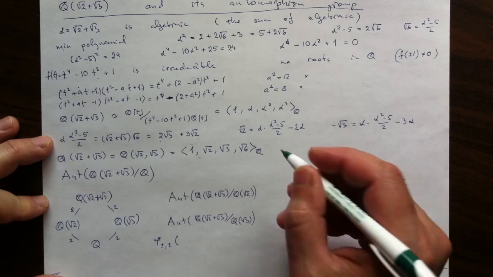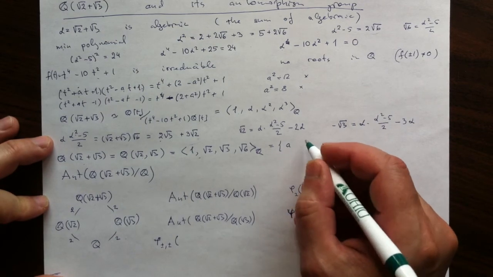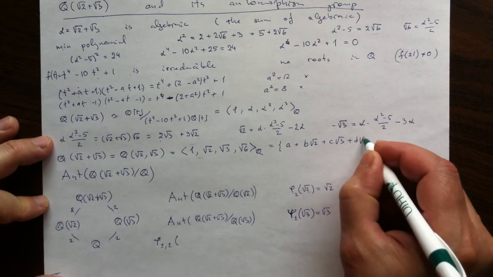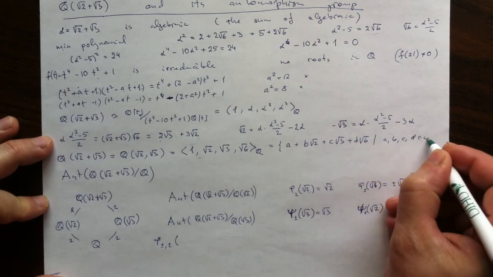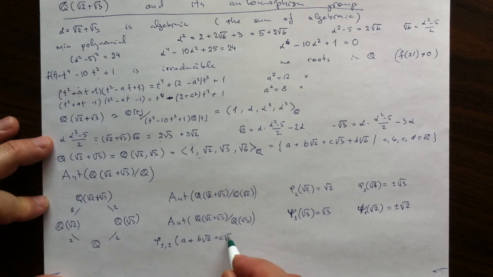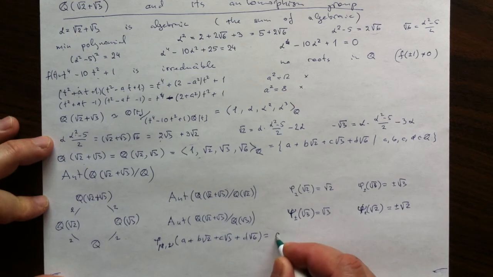So I will write down, let me write here the complete description of elements, as I said, a plus b square root 2 plus c square root 3 plus d square root 6. A, b, c, d are rational numbers. So in this way of writing, I'll just take an arbitrary number from my field and write what this does. So maybe I'll have to call them signs, some Greek letters like mu and nu. So mu and nu are going to be plus or minus, and then A is just fixed altogether. So mu will be the sign of this, what I do with the square root of 2.